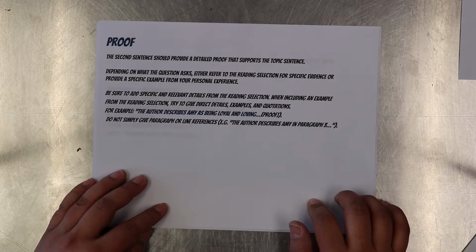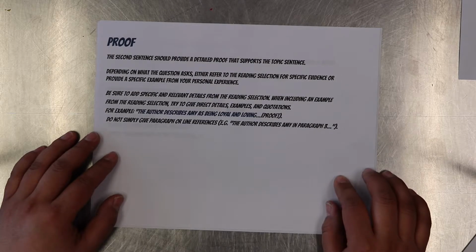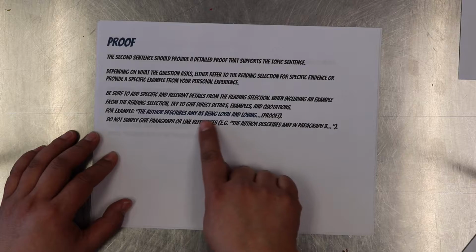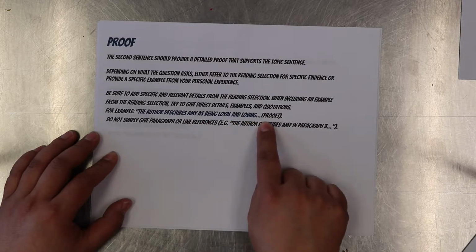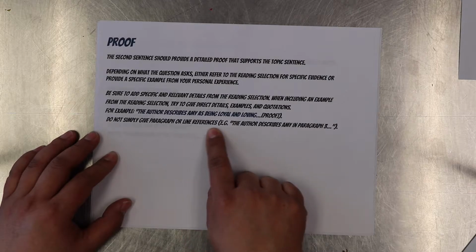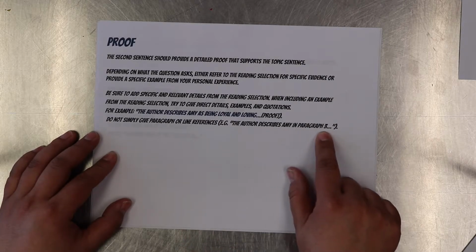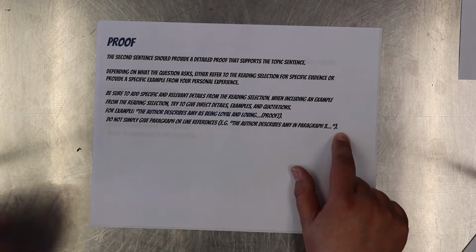Be sure to add specific and relevant details from the reading selection. When including an example from the reading selection, try to give direct details, examples, and quotations. For example, the author describes Amy as being loyal and loving. Do not simply give paragraph or line references. So you don't say, the author describes Amy in paragraph 3, etc., etc.